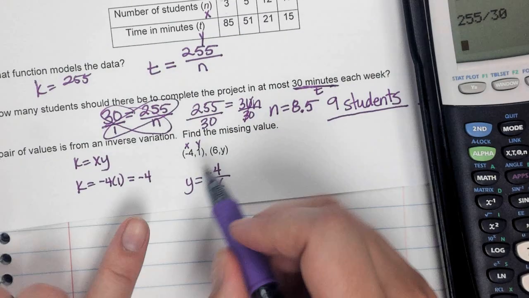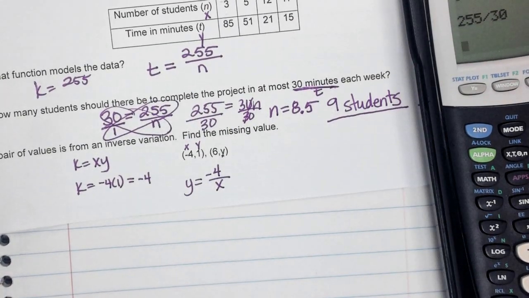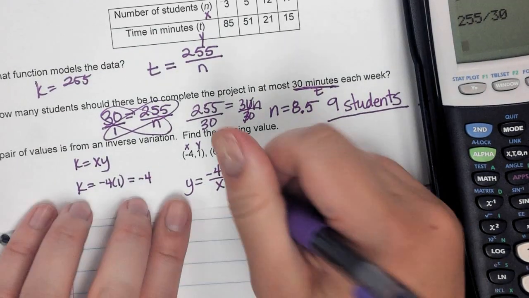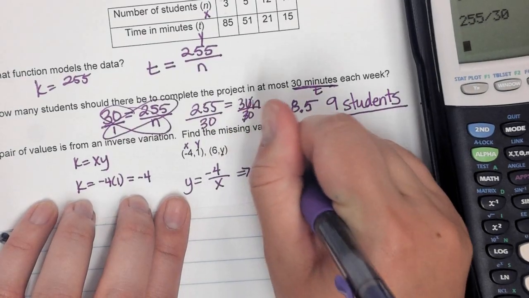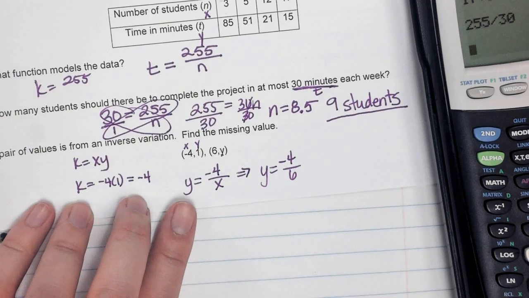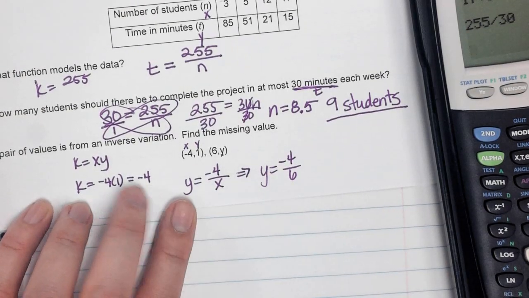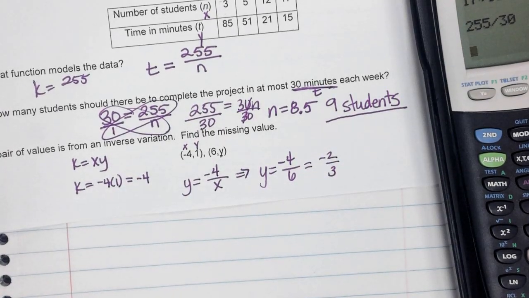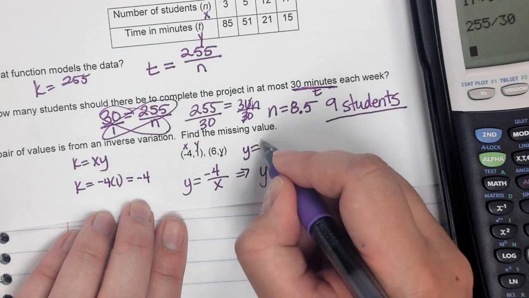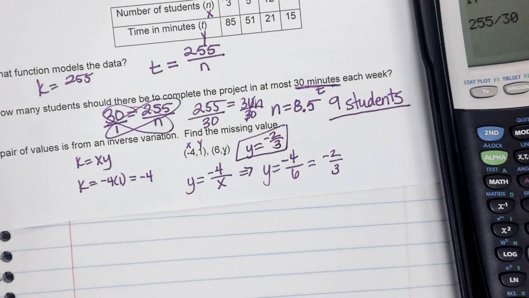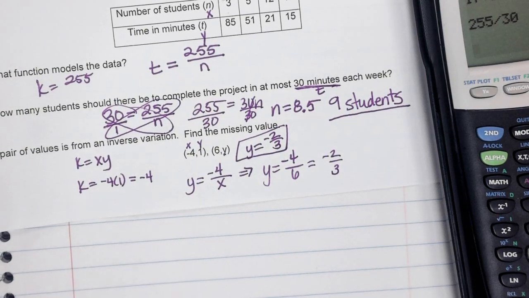Now, how can I use that to figure out this missing value, y? Just plug in the 6 for x, right? So y is equal to negative 4 divided by 6, which is a fraction. We can just simplify it, right? Which is negative 2/3. So our missing value would be negative 2/3. Kind of asked in a sneaky kind of way here, okay?